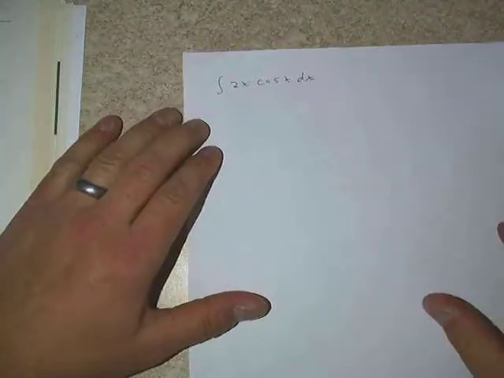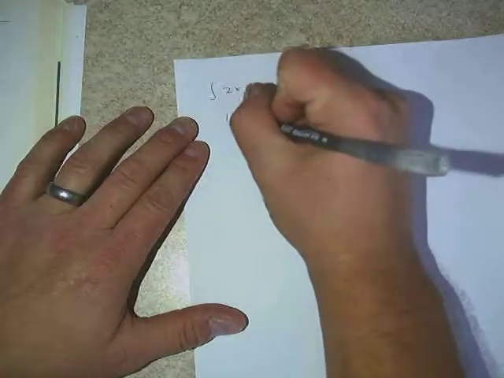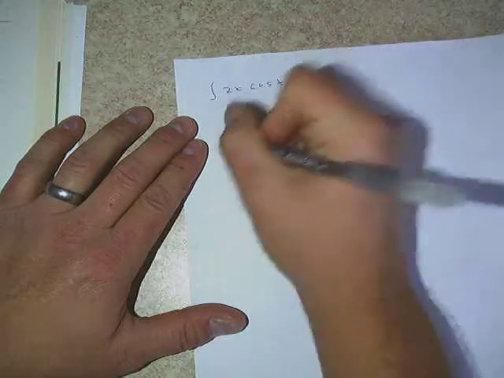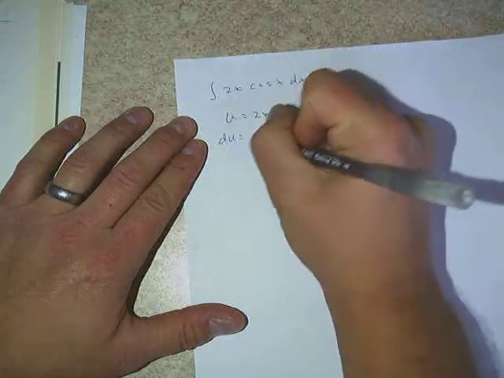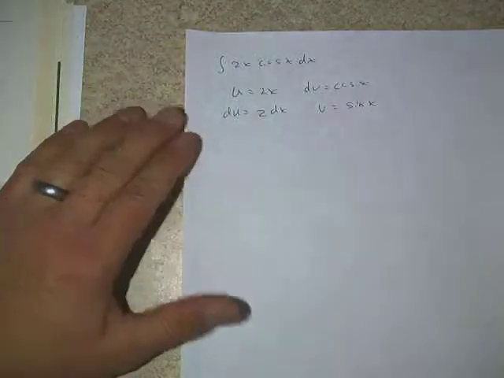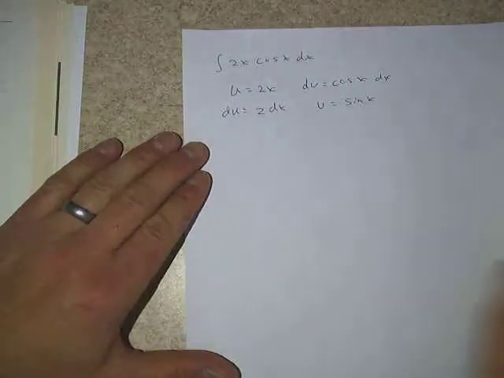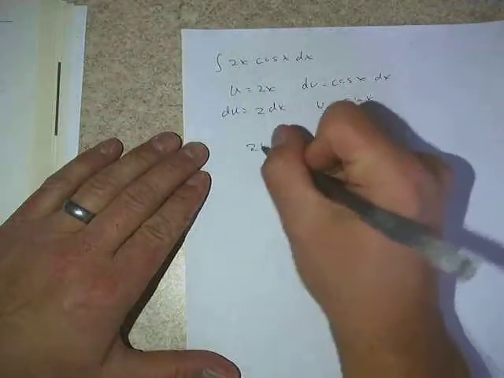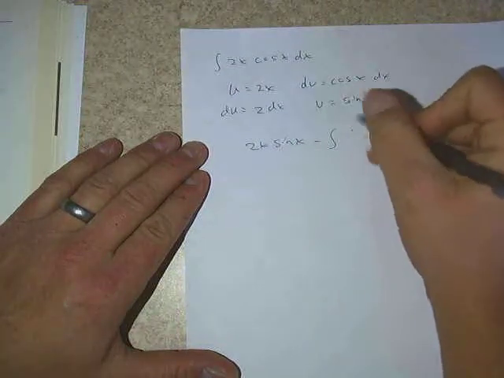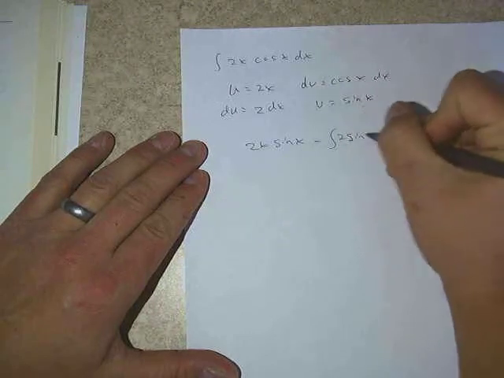All right, what else? Oh, 27. And 27 looks like an integration by parts problem, since we can't u-substitute here. Neither one of those, letting it be u, would give us a good du. So let's try letting our u be 2x and our dv being cosine x. That means our du would be 2 dx. Our v would be sine x.